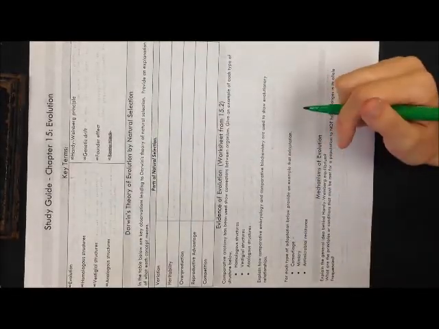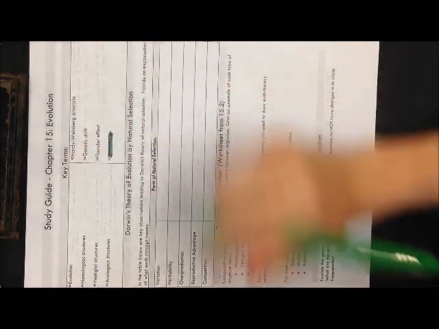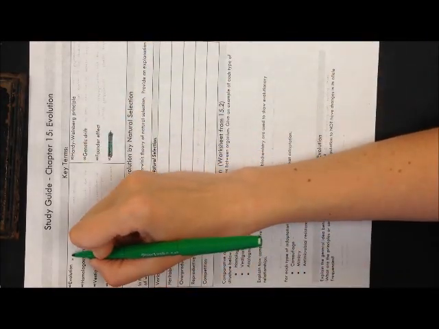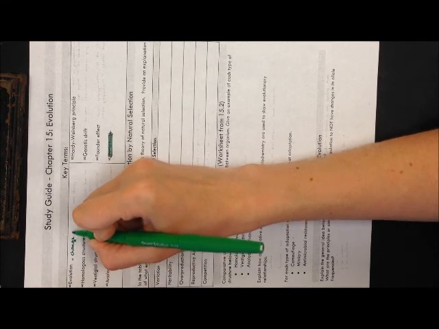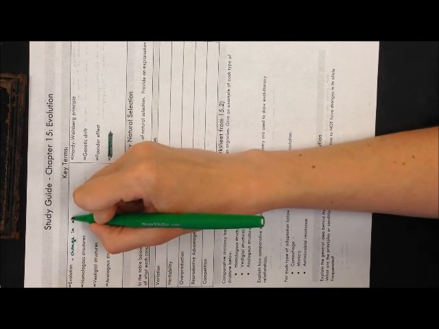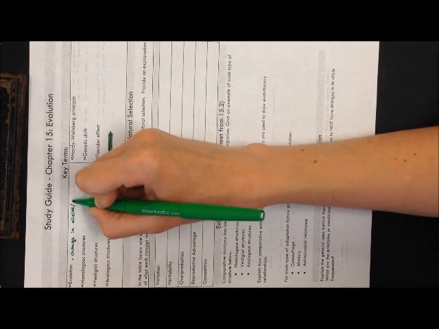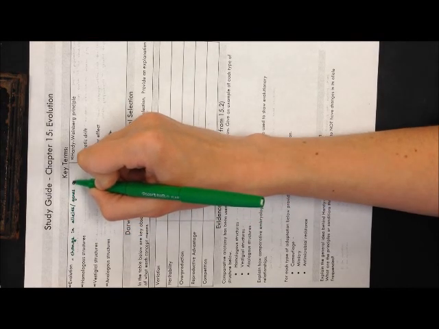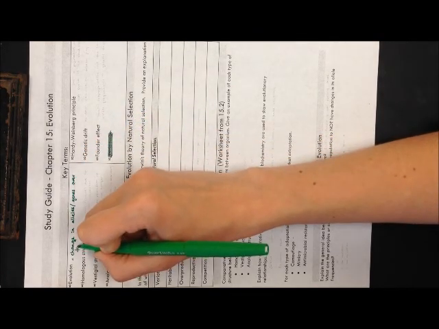So first thing is defining some key terms. Evolution is defined as a change in alleles or genes over time. And by time we're talking about many, many generations, not just in the next 5 minutes.